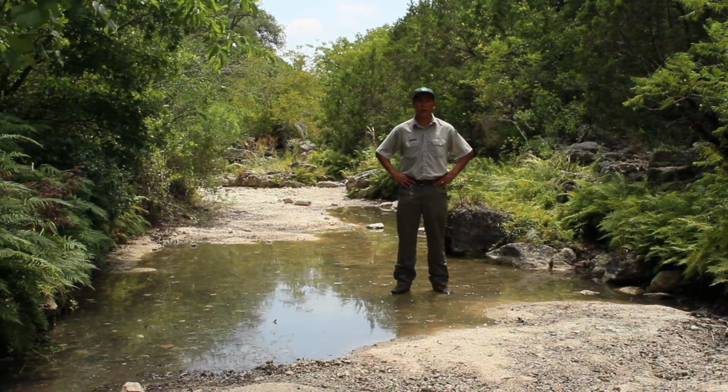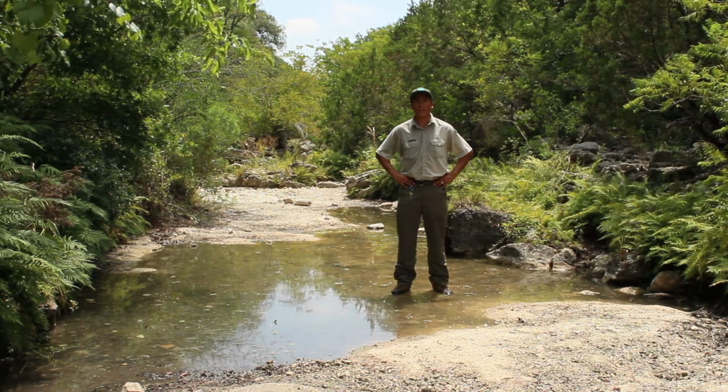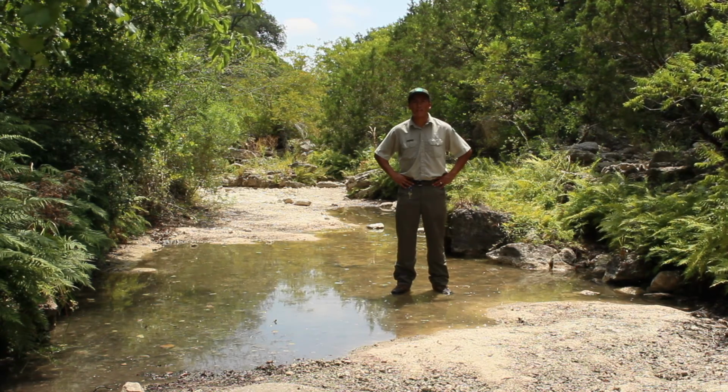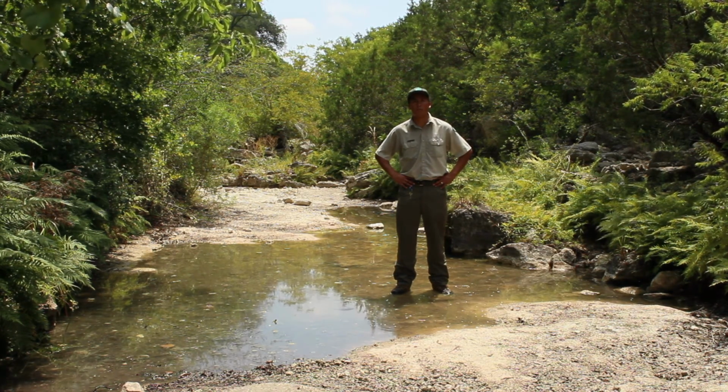Well, what is an abiotic factor? An abiotic factor is anything that is not living or didn't come from something that was living at one point. This spring provides habitat for many aquatic creatures and drinking water for much of the wildlife here.